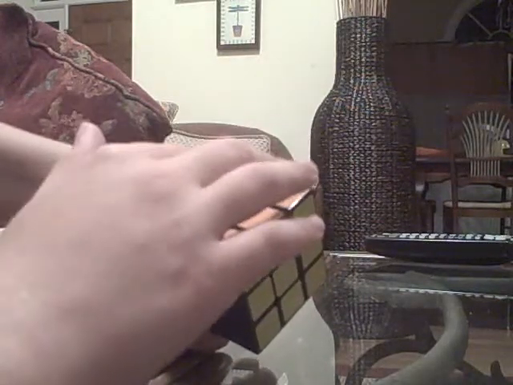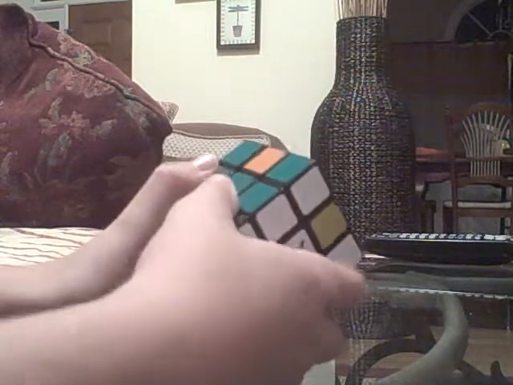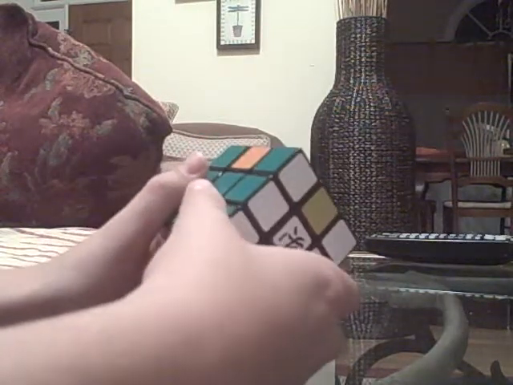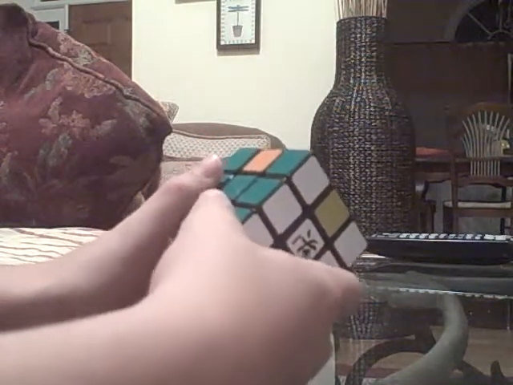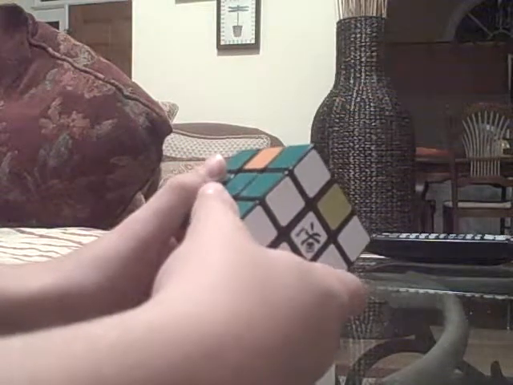Okay, so here's one that happens sometimes. So opposite edges don't have orange on the bottom, and these two do have orange on the bottom. So what you want to do is take one of the edges that doesn't have orange on the bottom. Either one. I feel like doing green. I don't know why, just because I feel like it. So then you do the long algorithm, okay?